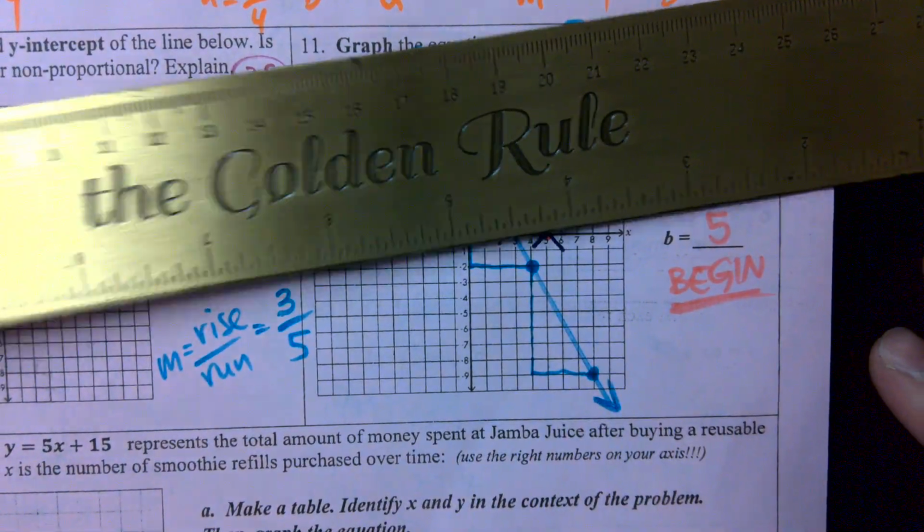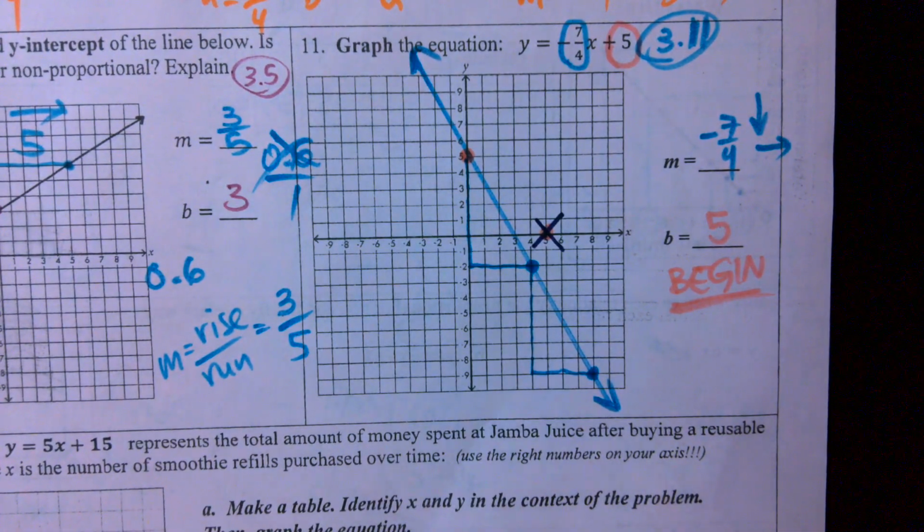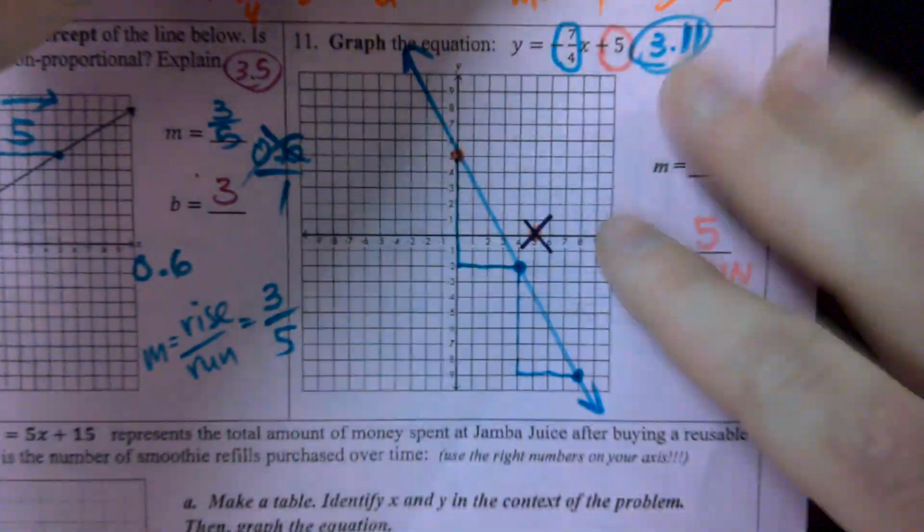The golden rule? It's a math thing. That's all. It's made of solid gold. Wait, is it true that old teachers were able to hit students? We're not going to talk about that right now. That's not cool.